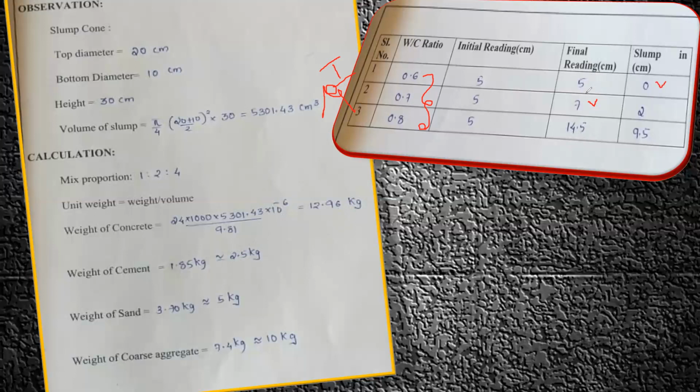So 7 minus 5 is 2 here, you can write 2 here. And then 14.5 minus 5 is 9.5. So here you are getting a slump of 9.5, that means 95 mm. Here you are getting a slump of 20 mm, and here there is no slump. So in this way you have to try to do this test in the lab. And these are the slump values that are required.